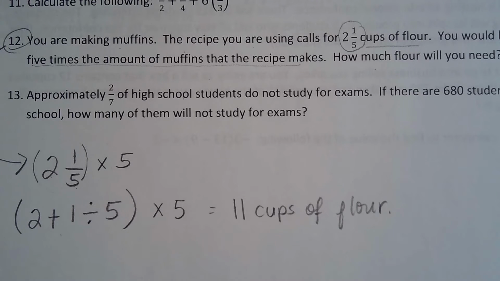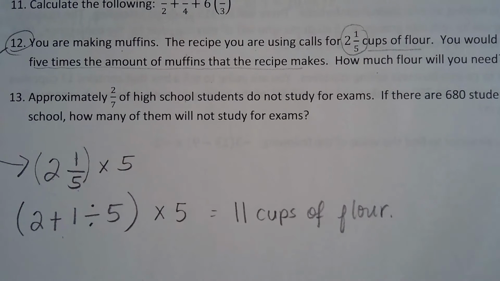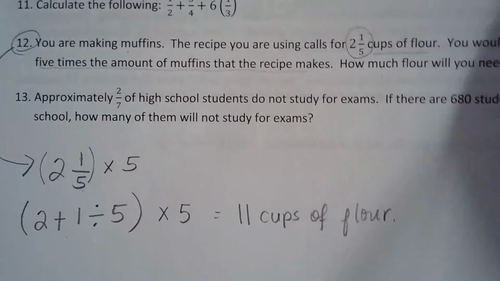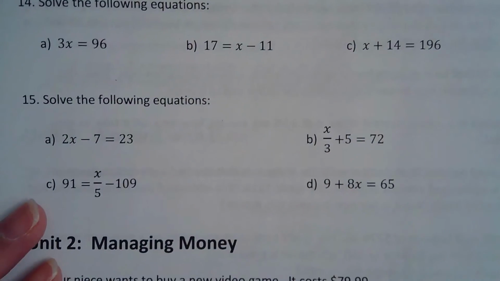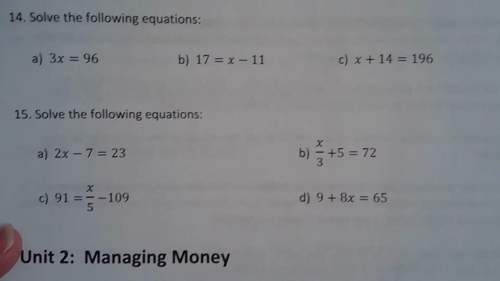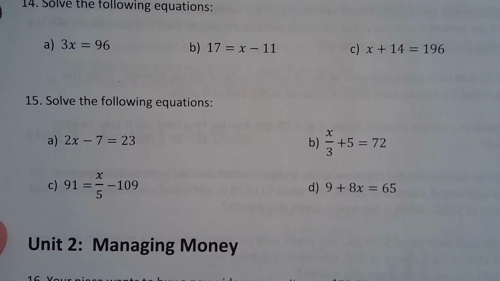So page 2 is okay? Yeah, don't be shy to ask questions. We're going to move on to page 3. Page 3. Is there anything on page 3 that you want us to take a look at?